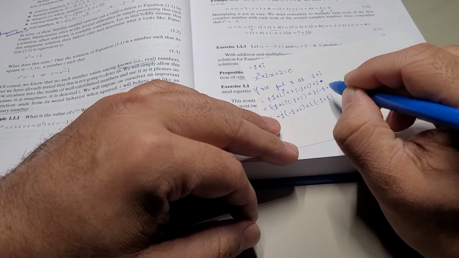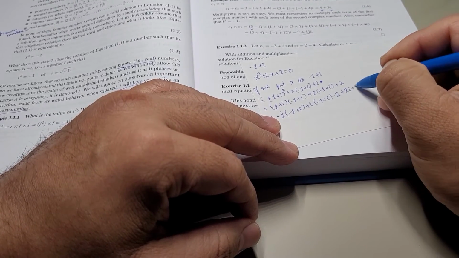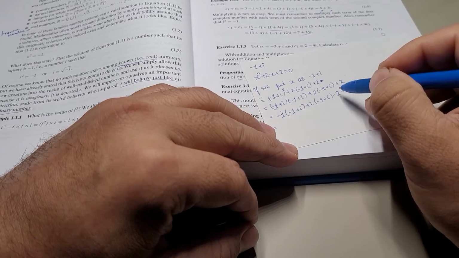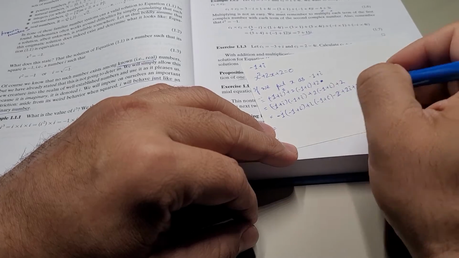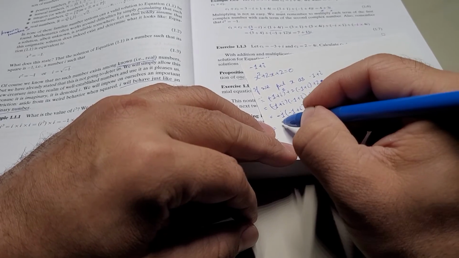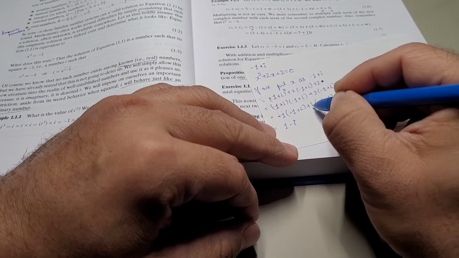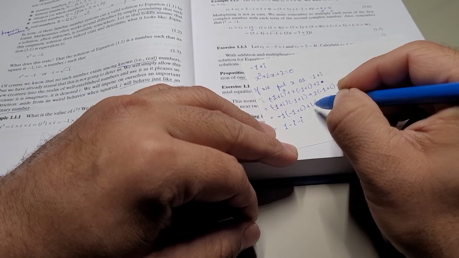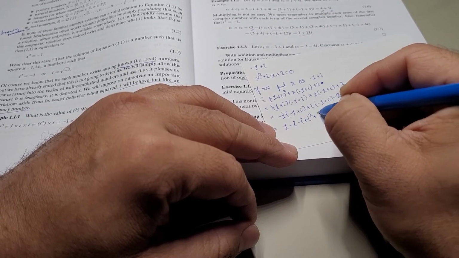Let's resolve that. 2 into minus 1 is going to be minus 2 plus 2i plus 2. Minus 2 and 2 are going to go away, but we'll come back to it. So minus 1 into minus 1 is 1, minus i, this is minus i, and plus i squared, this is gone, so this is 2i.